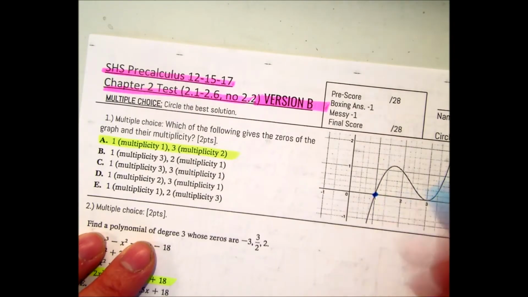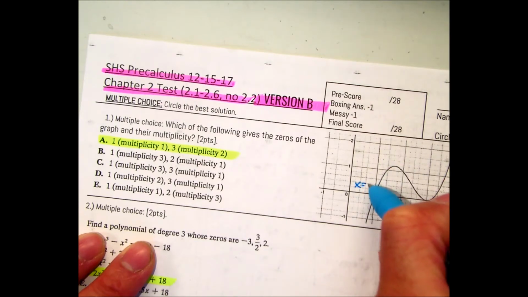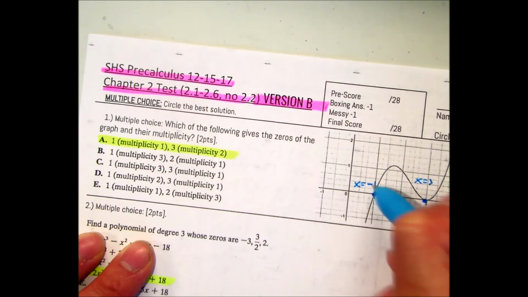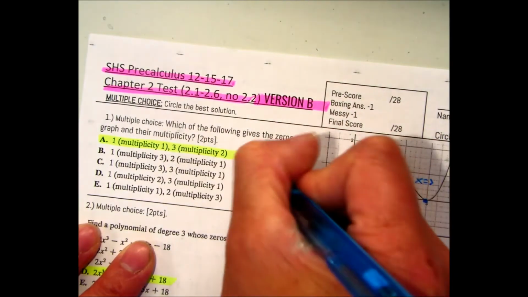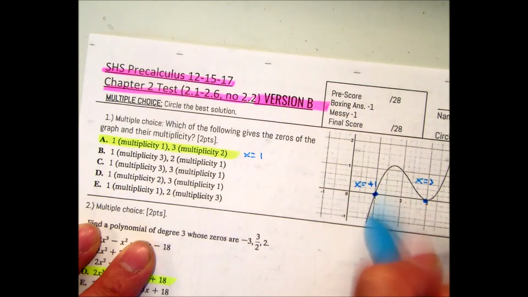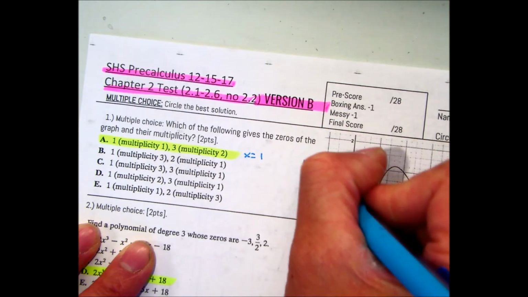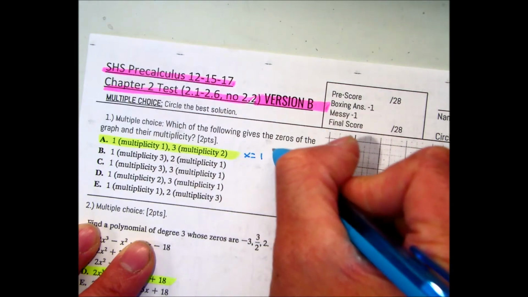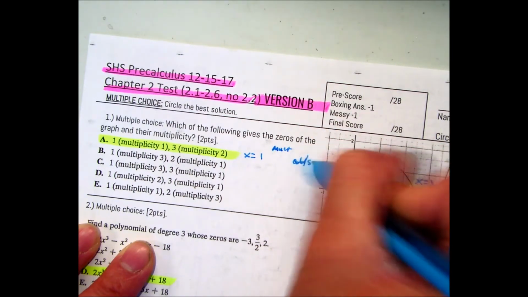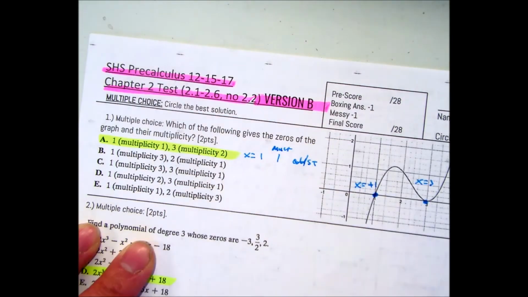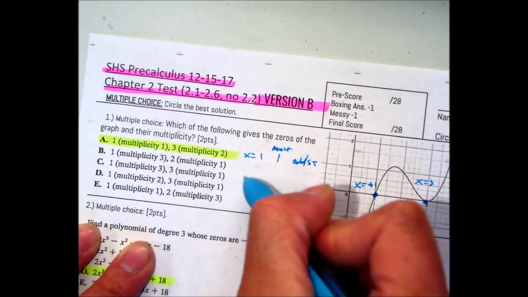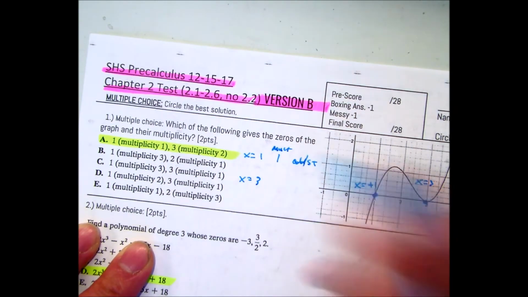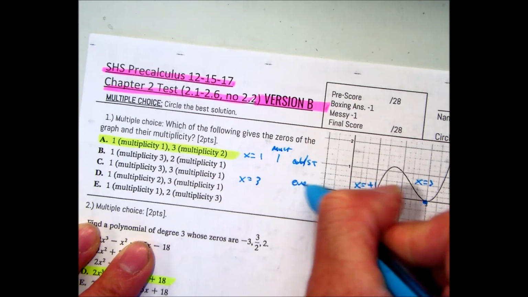Here I have x equals negative 1. And here I have x is equal to, wait, that's positive 1. And that's a positive 3. So x equals 1. Notice how it goes through. So that's a shoot through, which means I know that it's going to be odd. Okay? And then the multiplicity, I can have any odd multiplicity: 1, 3, 5, 7. Here at x equals 3, I notice that it touches or kisses. So that means that it's an even multiplicity.